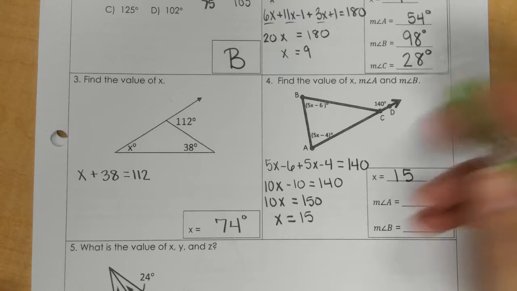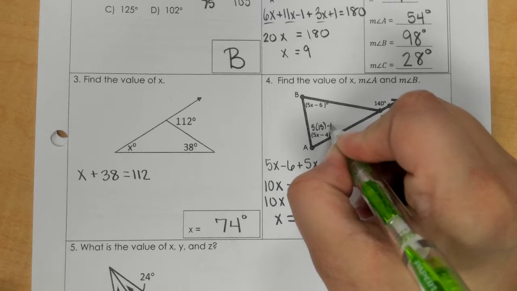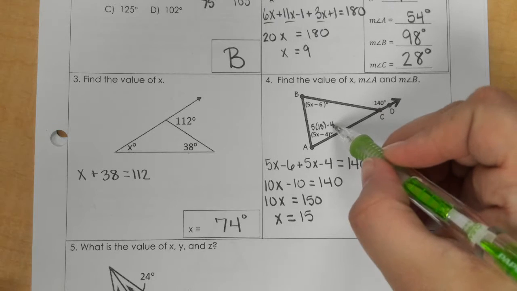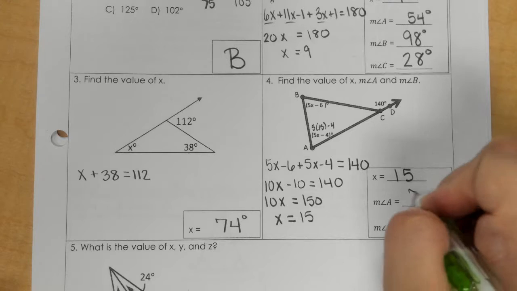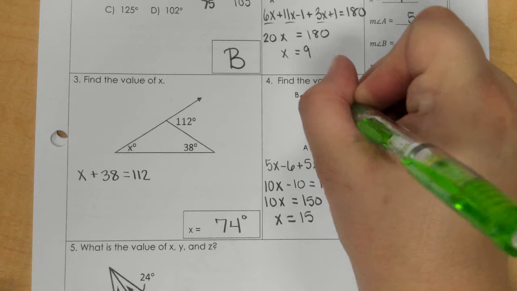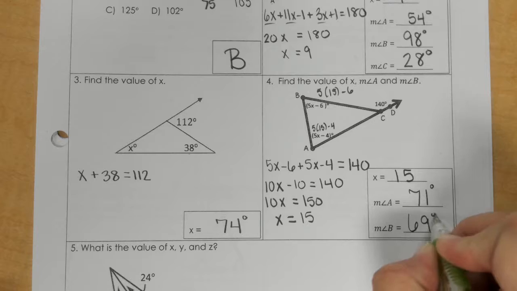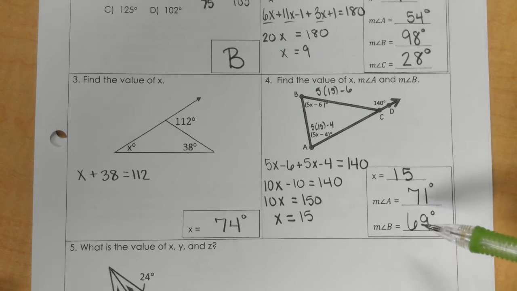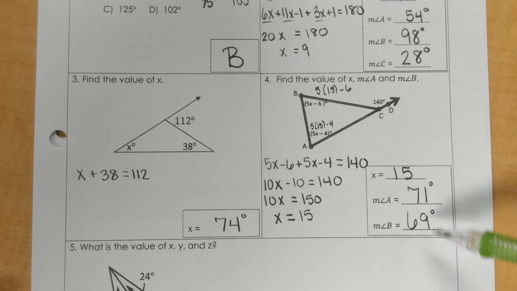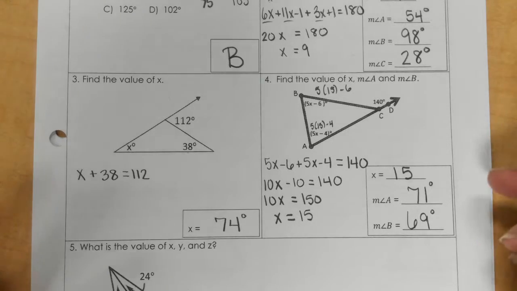If I plug the 15 back into, let's do angle A first. 5 times 15, that is 75, minus 4 would give me 71 degrees. And then 5 times 15 minus 6 would be 75 minus 6, which then is 69 degrees. Okay, so if I add the two angles together, this should equal the exterior, which is 140. 9 plus 1 is 10, carry the 1, that's 13, plus the 1 is 14, that's 140. So we could double check that to make sure it's right.